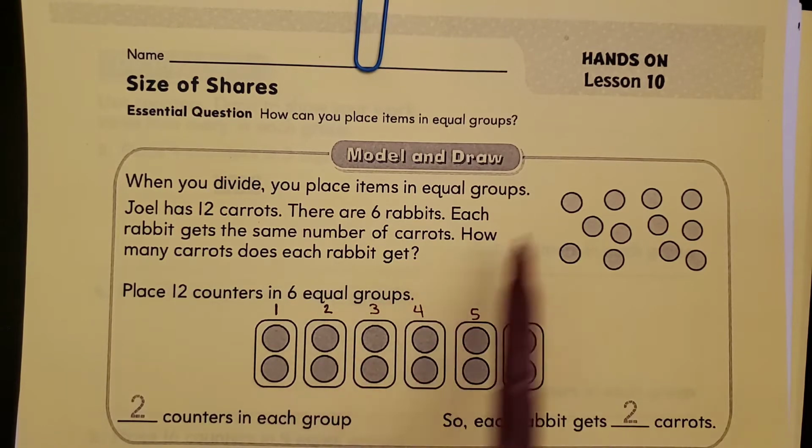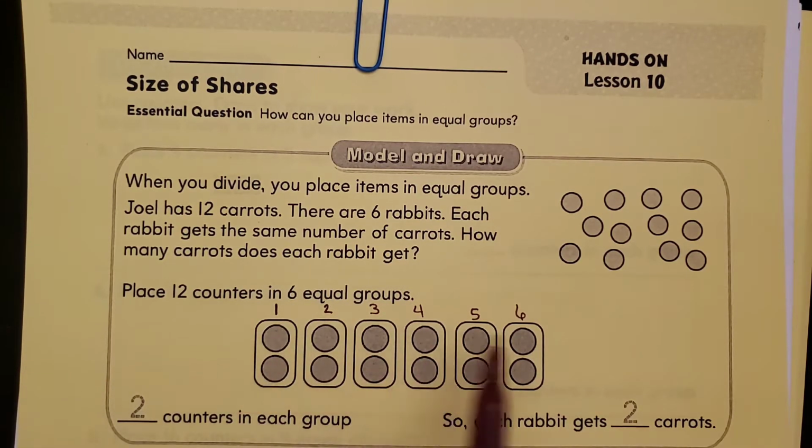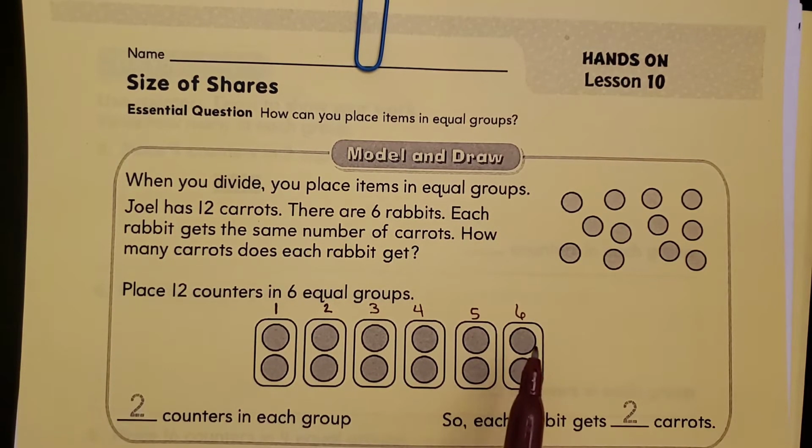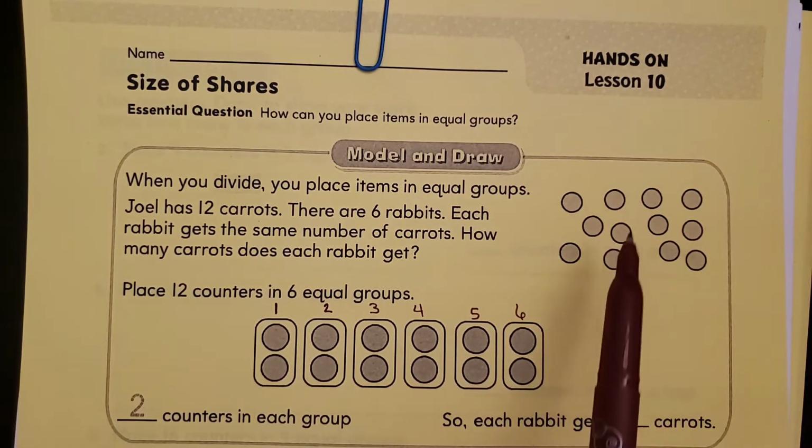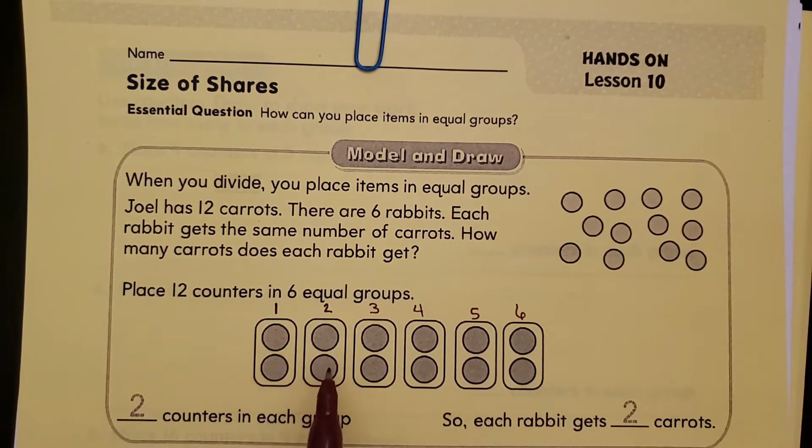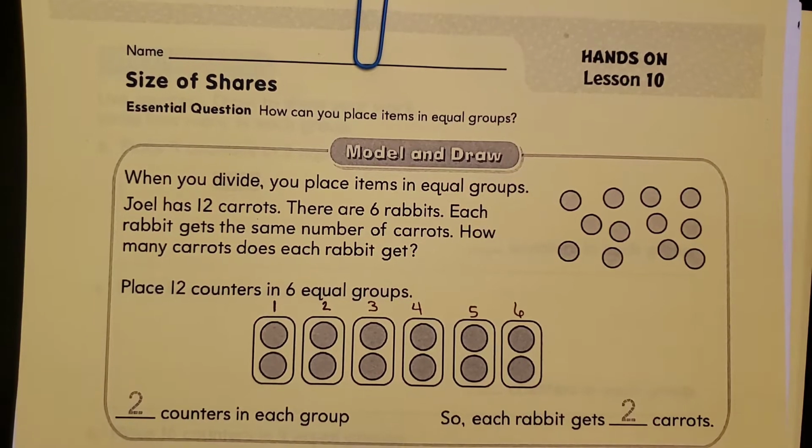So they did this problem already for you, and they found that for 6 rabbits with 12 carrots, each rabbit is going to get 2 carrots, and they each have the same amount. They have equal groups, so there are 2 counters in each group, and each rabbit gets 2 carrots.